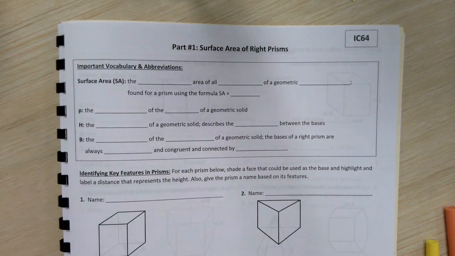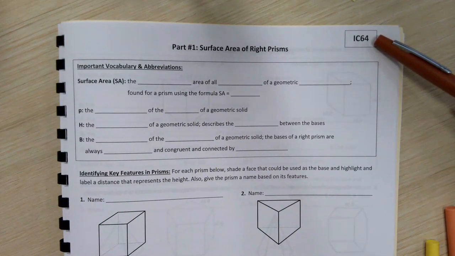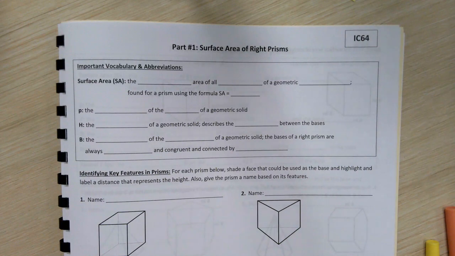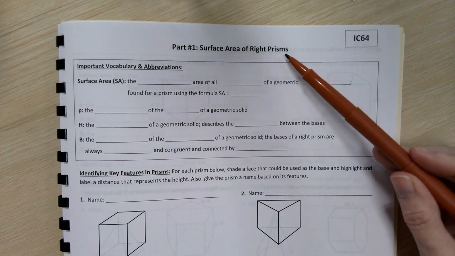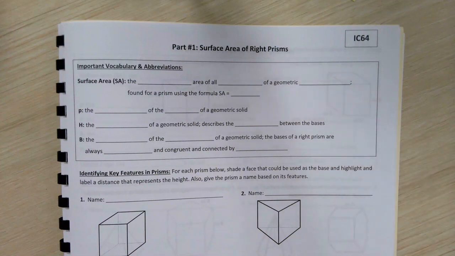For today's notes, you will need IC64. This is part 1 of Standard 15, where we are going to learn about surface area of 3D solids. There is some introductory material for our notes today because we're starting a new standard, so we need to kind of set the stage about, as well as specifically look at the idea of how it works in right prisms.